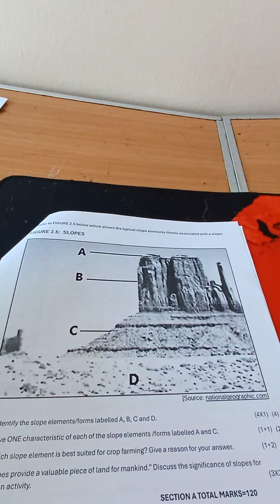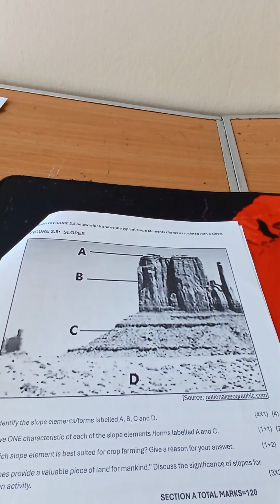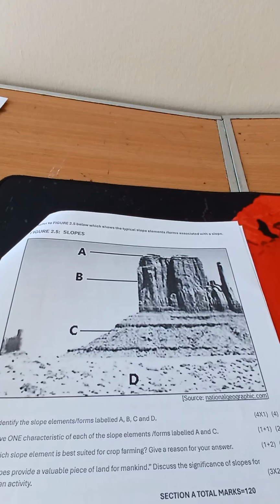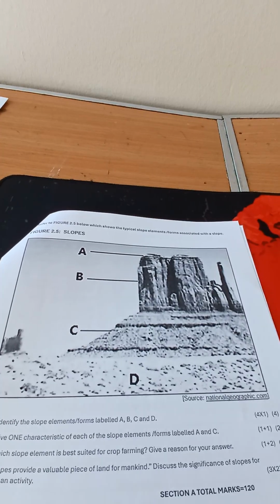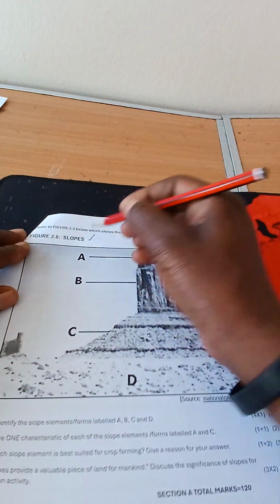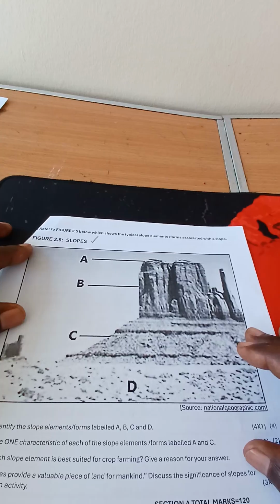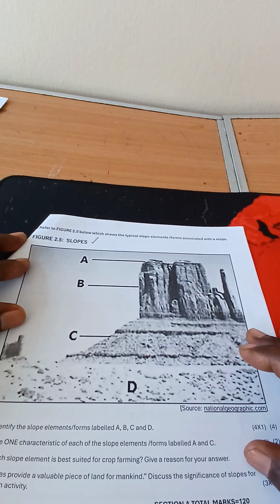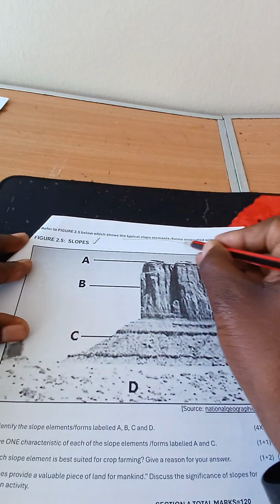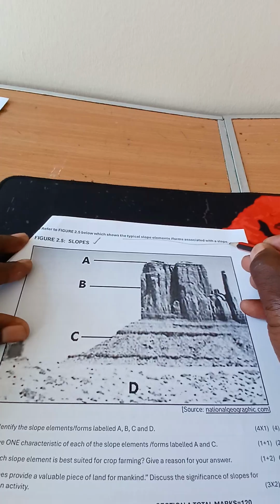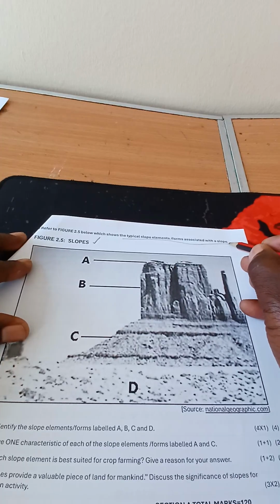Good morning, good morning. I'm still continuing with grade 11 geomorphology. Now I'm moving on to slopes. Figure 2.5 below shows the typical slope elements and forms associated with the slopes.